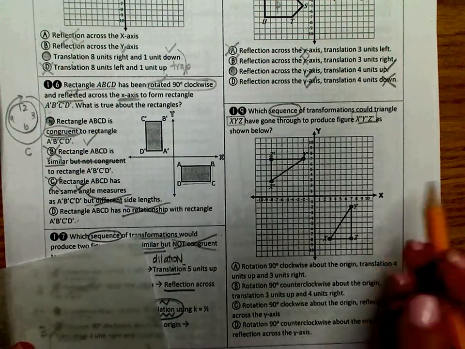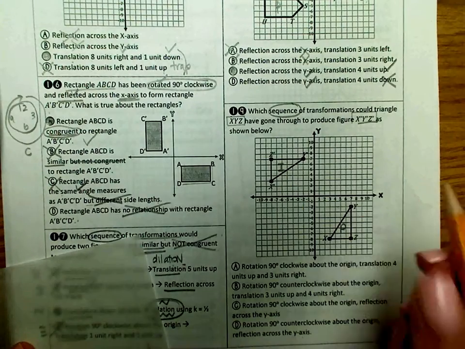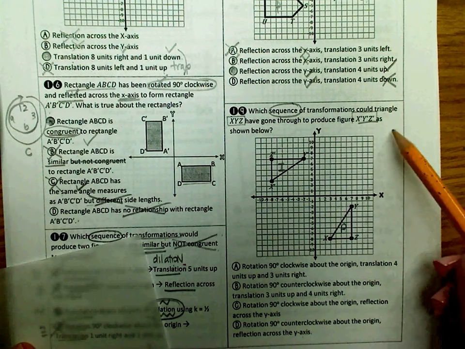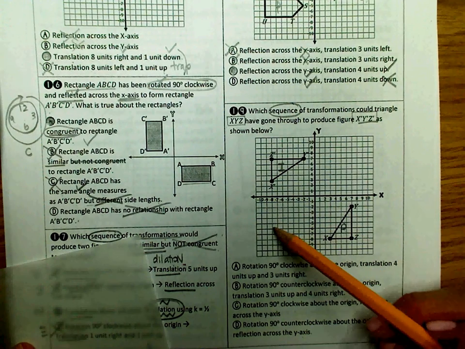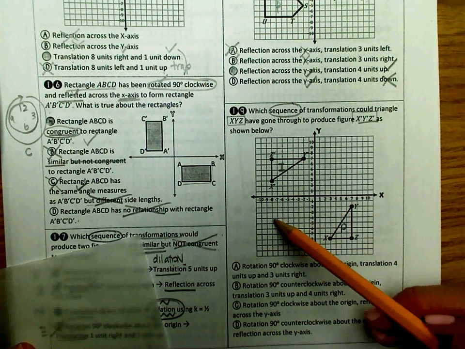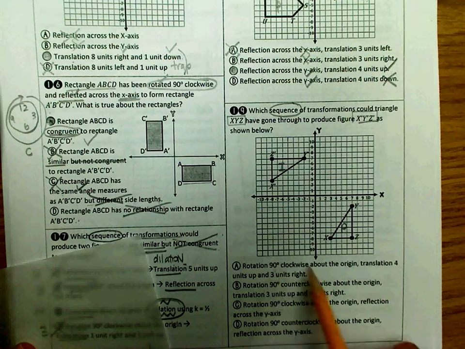This is your pre-image, this is your image. So how would you get from here to here? I could see, if I do a 90-degree rotation clockwise, it would end up in this quadrant, okay? And then it says, because I see, okay, all of these say 90 degrees clockwise, 90 degrees counterclockwise, 90 degrees clockwise.